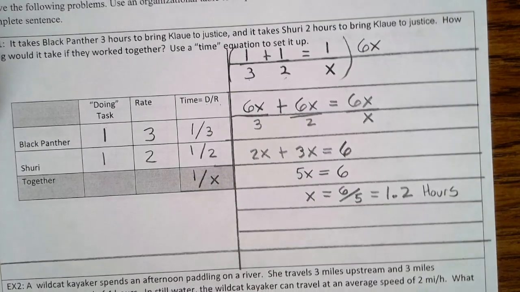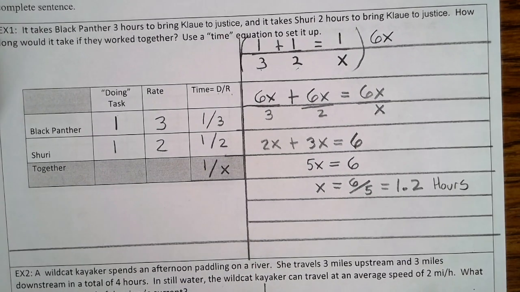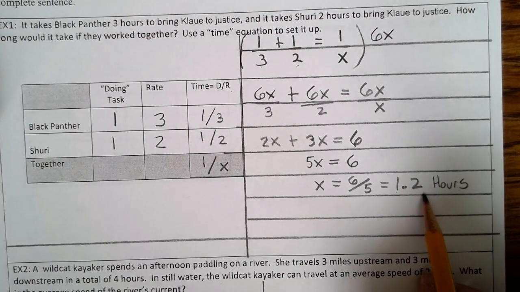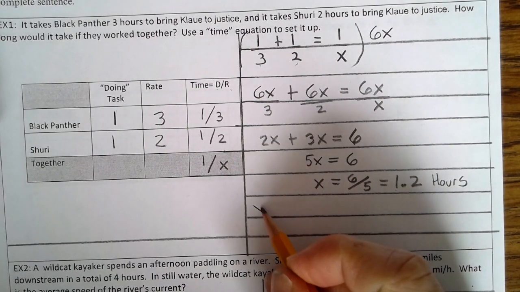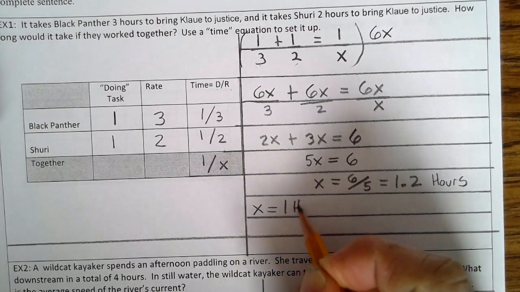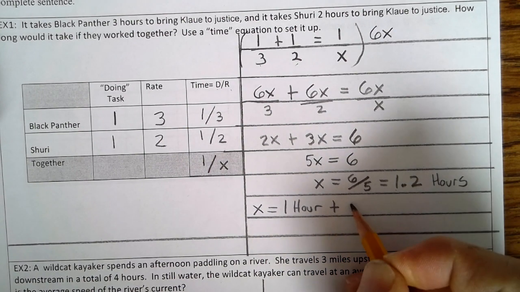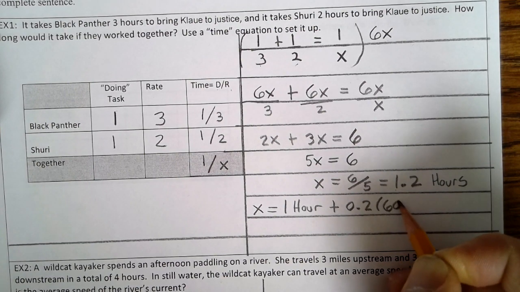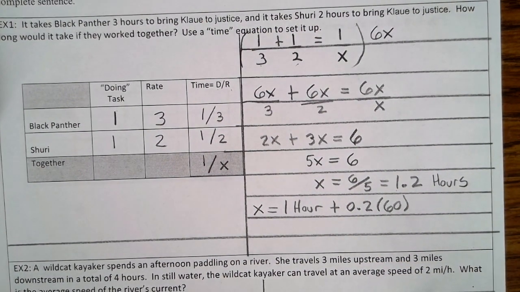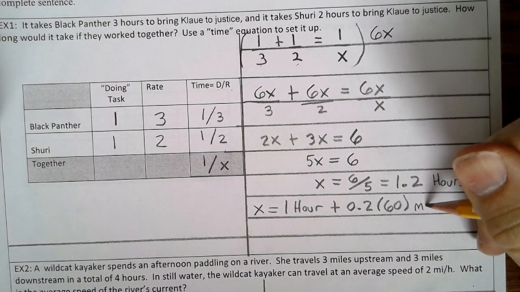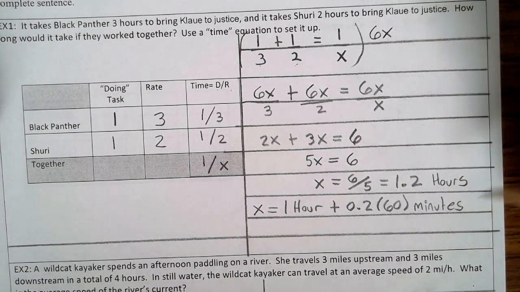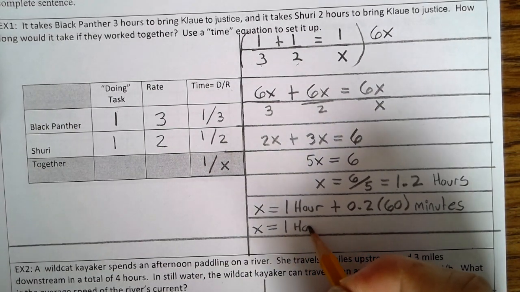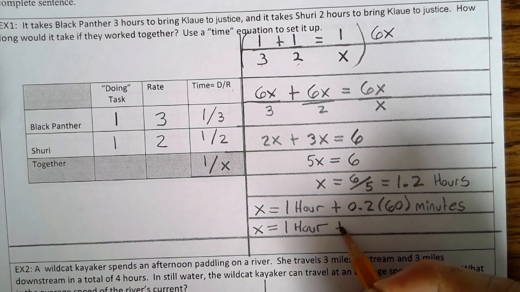Now, the only issue is we don't talk about time in points, like 1.2 hours. So we need to convert this to hours and minutes. So to do that, we have x equals 1 hour plus 0.2. Well, there's 60 minutes in an hour, so 0.2 times 60. So x equals 1 hour plus 12 minutes.